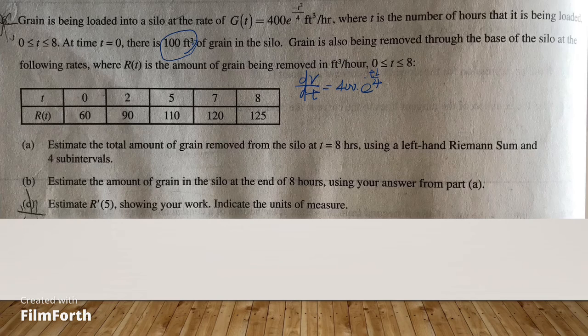Okay, question A. Estimate the total amount of grain removed from the silo at t equals 8 hours using a left-hand Riemann sum and 4 subintervals. The Riemann sum is found by multiplying the width of each interval by R at each left endpoint of an interval.